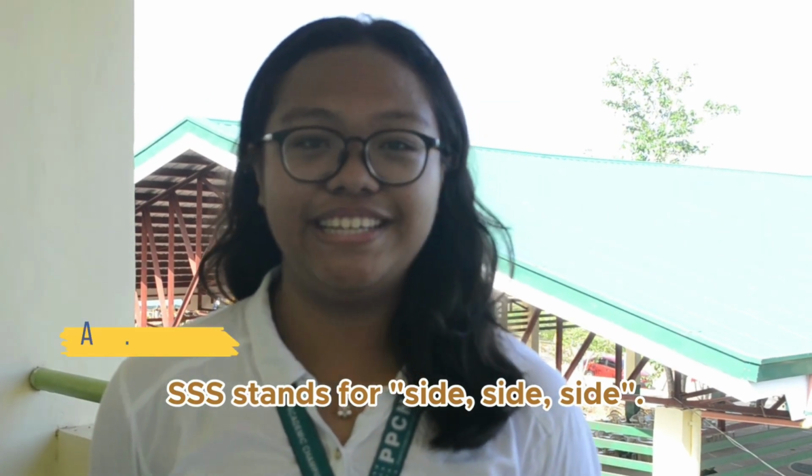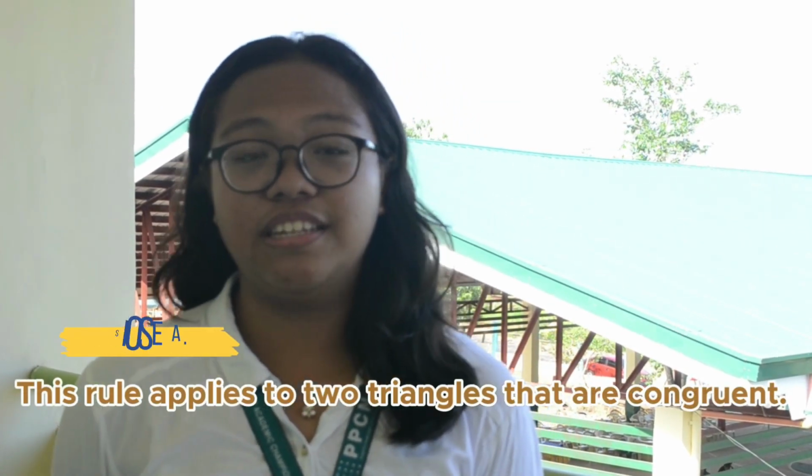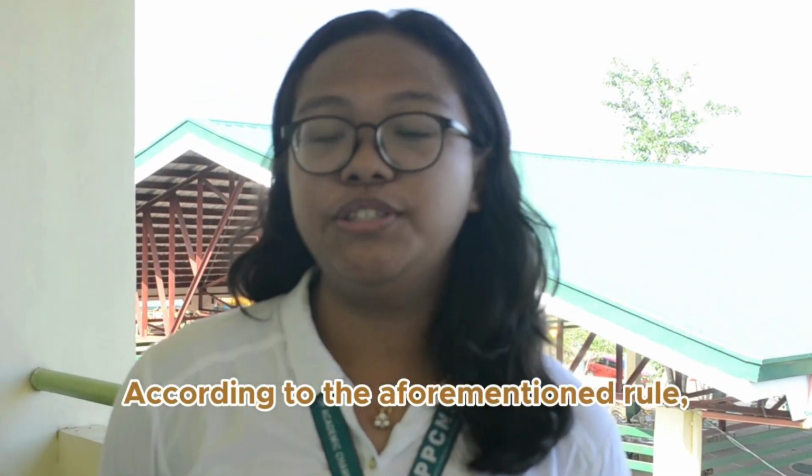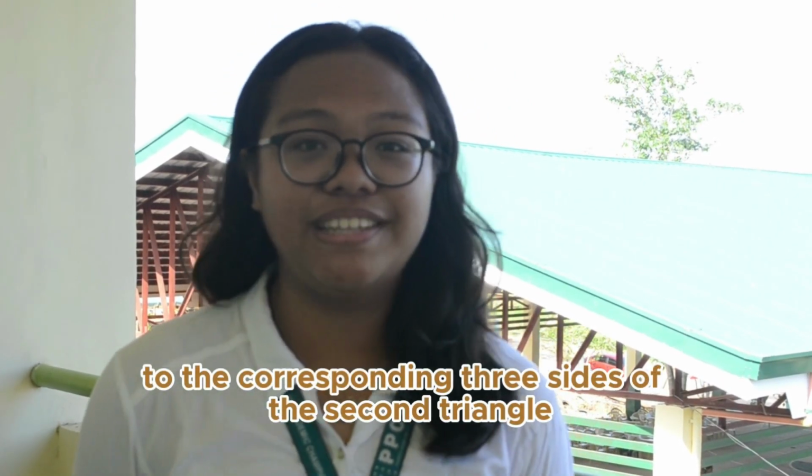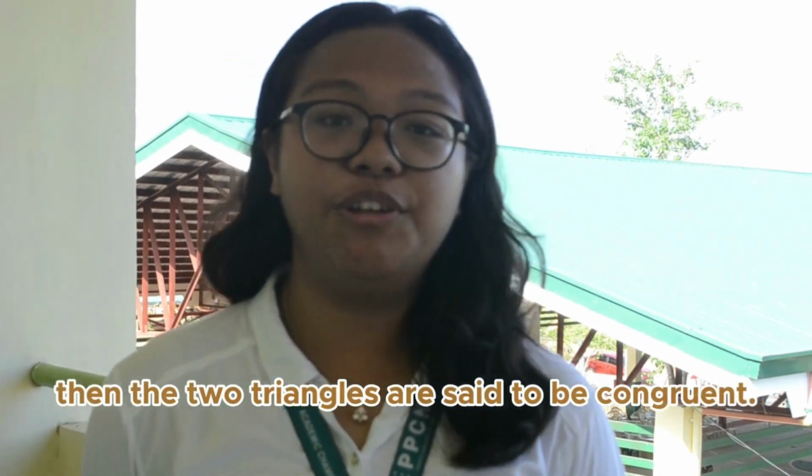Let's move on to the second one. SSS stands for side, side, side. This rule applies to two triangles that are congruent. According to the rule, if all three sides of one triangle are equivalent to the corresponding three sides of the second triangle, the triangles are said to be congruent.